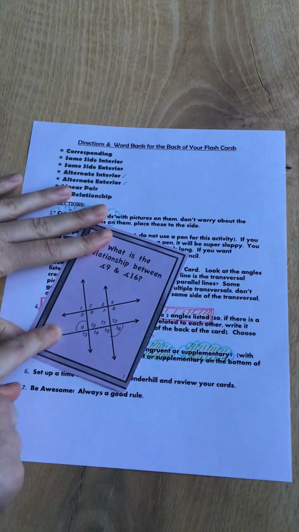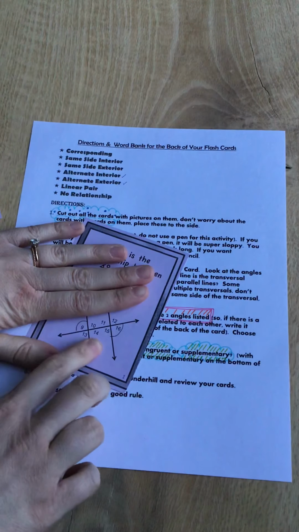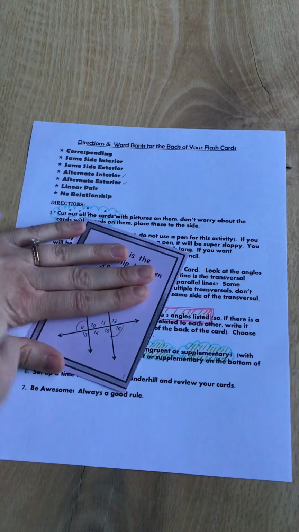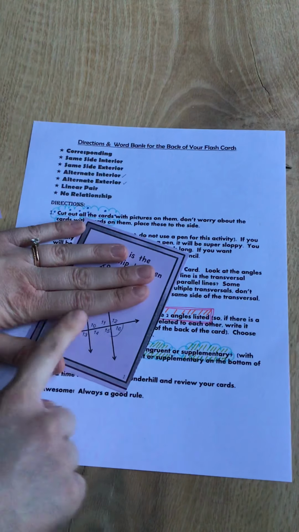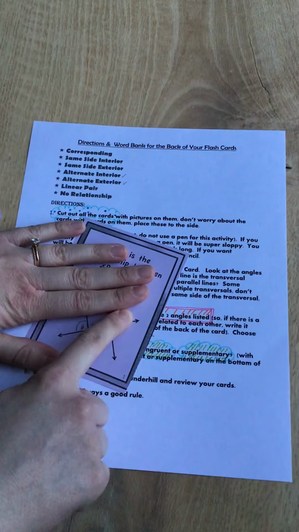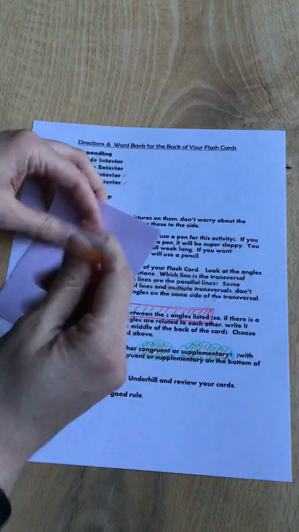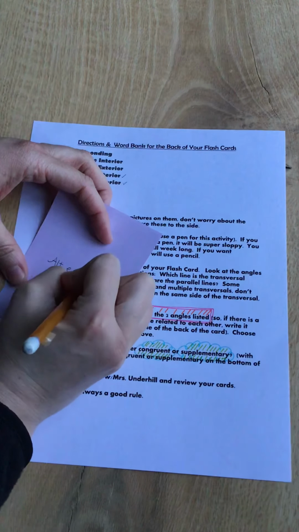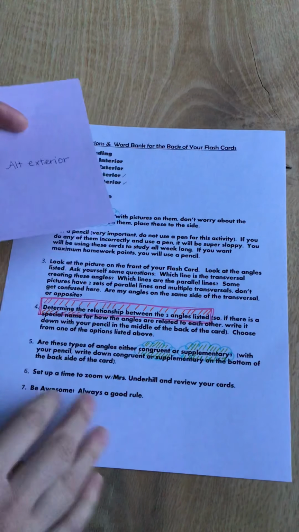I found my transversal, okay? This is not needed to help me anymore. So first I'm looking: are they on the inside of the parallel lines? No. So they would be not interior but exterior. Are they on alternate sides or are they on the same side? Alternate sides. So this ends up being alternate exterior. Okay, and you're going to write it on the back in pencil, in case you make a mistake, you can erase it.